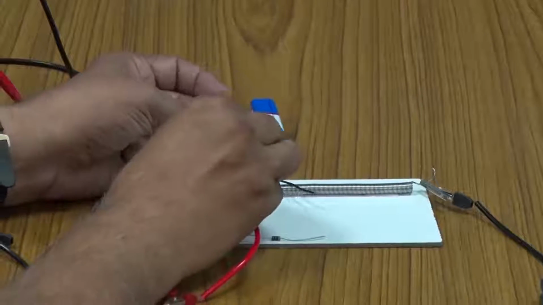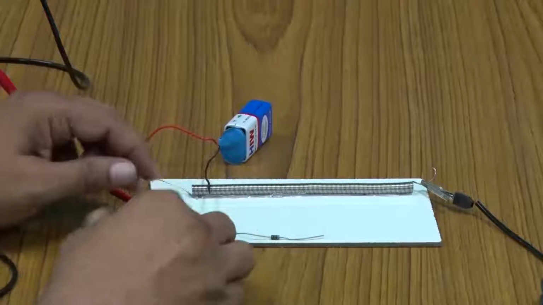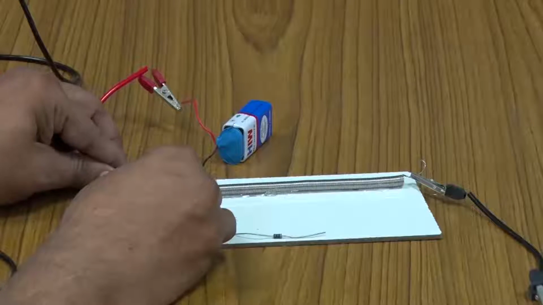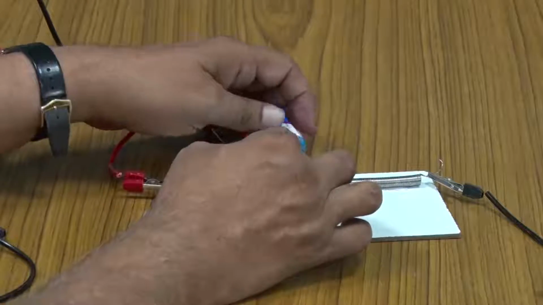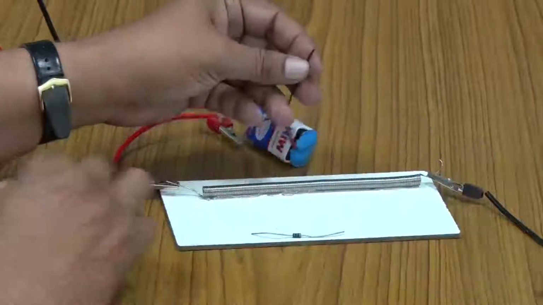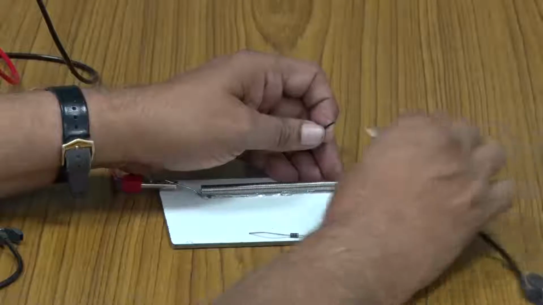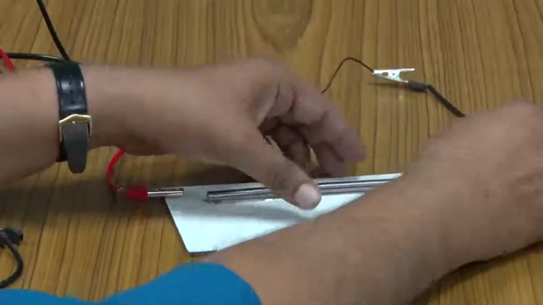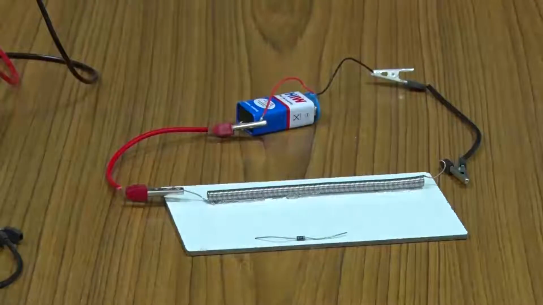So, I connect this end, the positive end of the battery, to one end of this coil, and then the other end of the battery, the negative end, will essentially go here, so that this whole 9 volt drops on this.